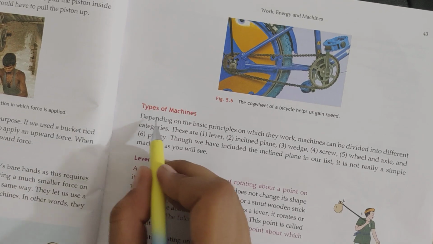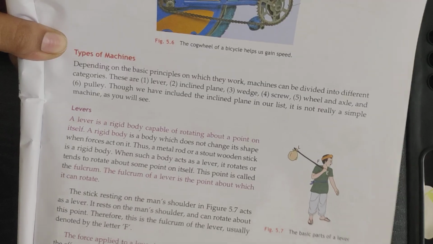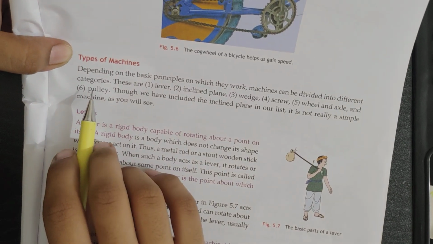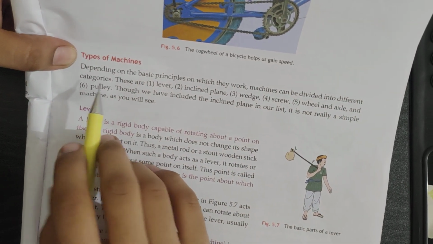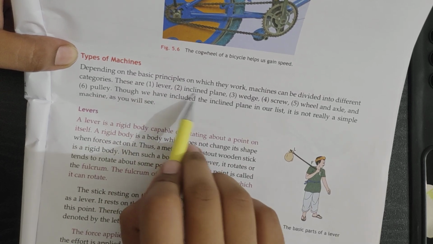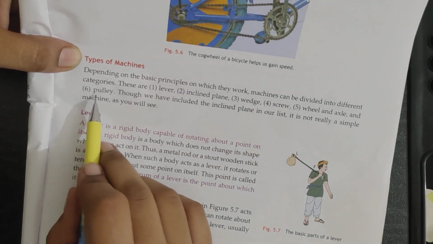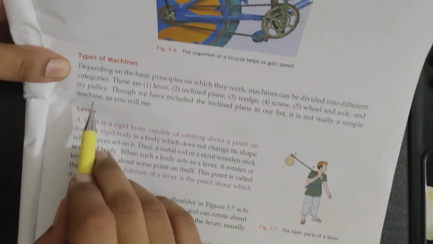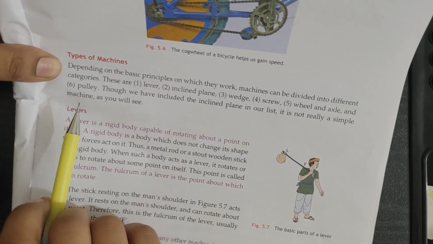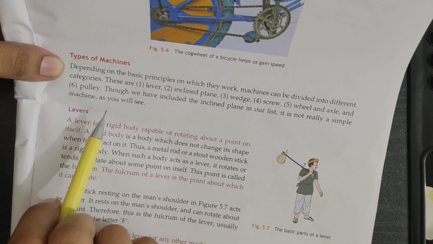Now what are the different types of machines? There are 6 different types of machines that we will discuss here. First is the lever, very important. Second is the inclined plane, then wedge, screw, wheel and axle, and pulley. The introduction to all these machines you have already done in the last standard, but still we will do it in detail here also in this chapter.